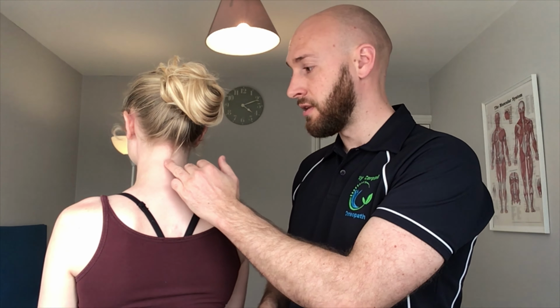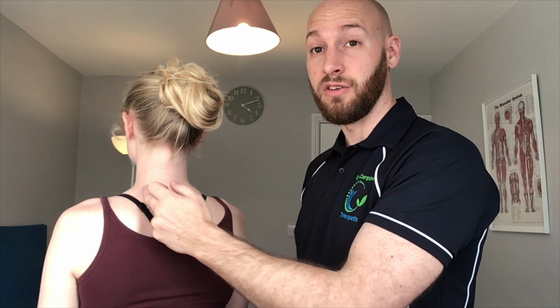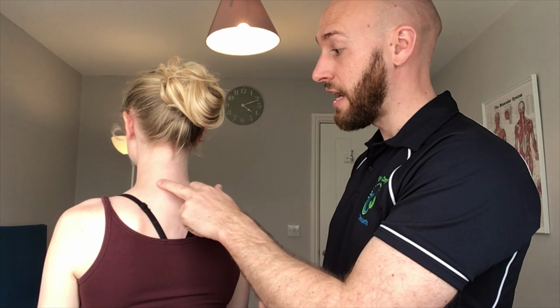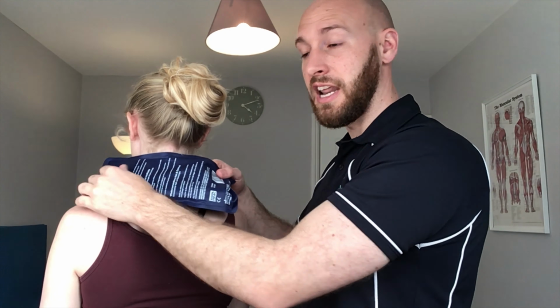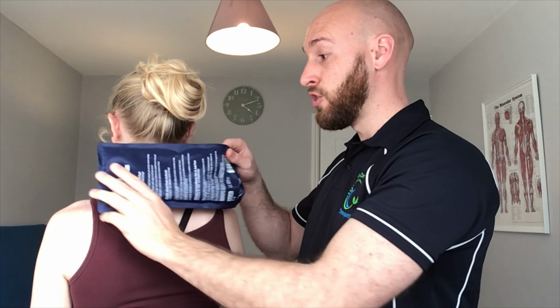Okay. When we're looking at a facet irritation, really there's no point putting it over this bony aspect here, that is just bone. The joints in the neck are slightly onto the side. So if we're looking at a lower cervical joint inflammation, I'd pop the ice pack at a diagonal onto the side of the neck. With an ice pack this size, you can wrap the ice pack around the whole neck so you really affect the area.